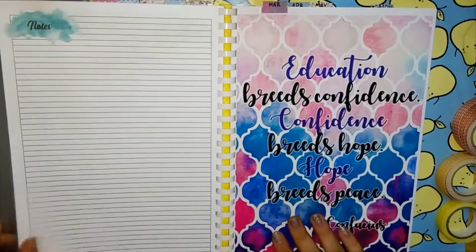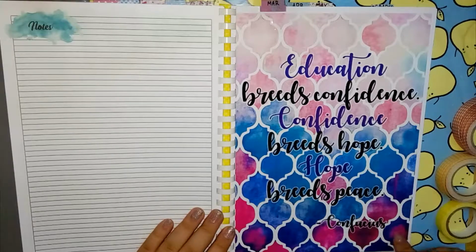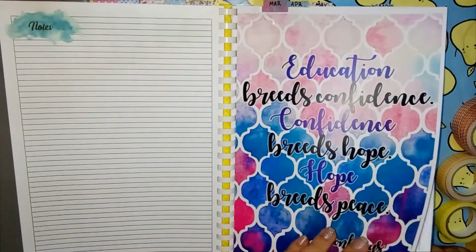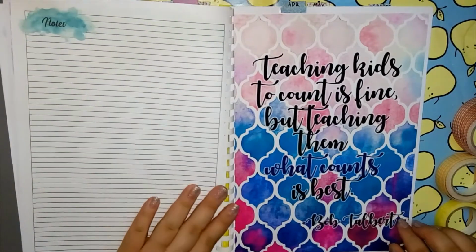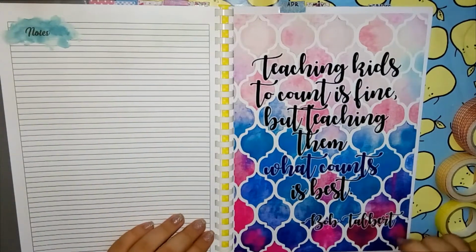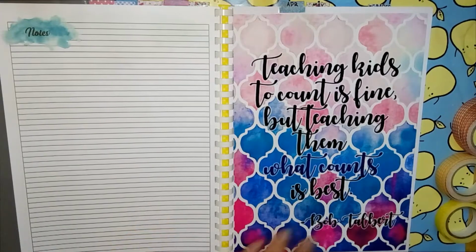Okay, next one is for March. "Education breeds confidence, confidence breeds hope, hope breeds peace," by Confucius. I really love it. I think this one is just an amazing quote. For April, "Teaching kids to count is fine, but teaching them what counts is best," by Bob Talbert. Yeah, I don't need to explain this one.